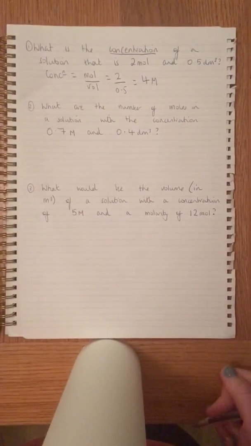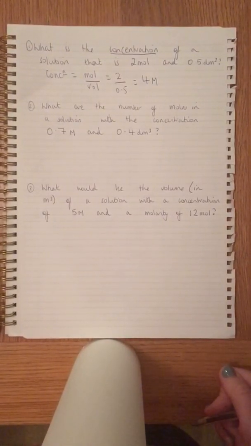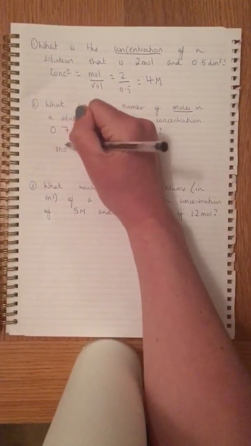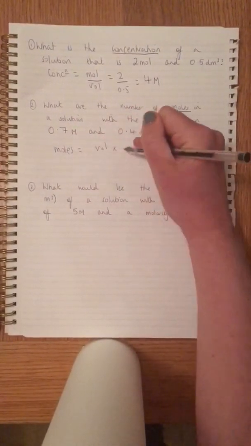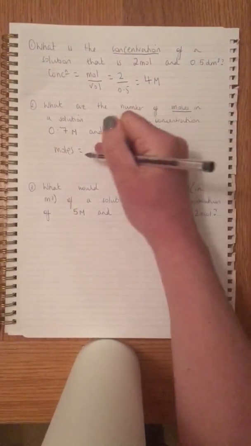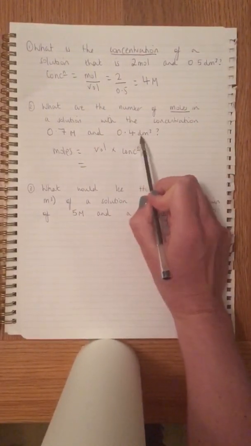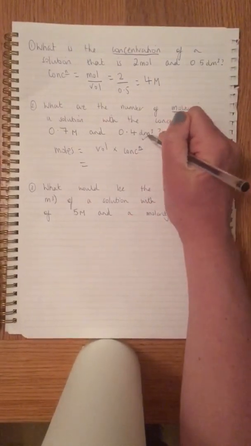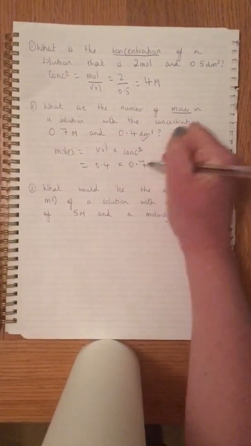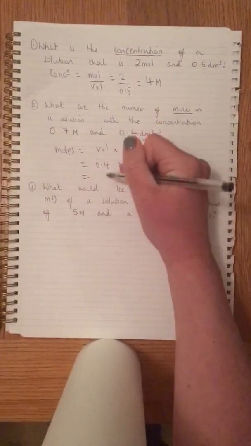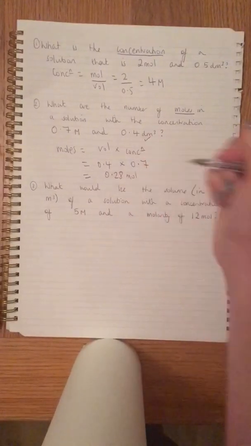Question number 2: what is the number of moles in a solution with the concentration 0.7 M and 0.4 decimetres cubed? So this time I'm working out the moles. Moles equals, using my triangle, volume times concentration. My volume, 0.4 decimetres cubed, is the correct unit, so I don't need to do anything with that. So I'm going to do 0.4 times 0.7, which gives me an answer of 0.28 moles.